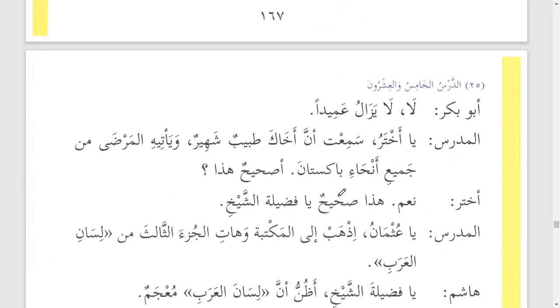So this is where we stopped, and inshallah now I will continue from here. Abu Bakr says, La yazalu amidan, he is still a dean. As we see here, La yazalu is from the sisters of Kana, so it has the same function. We say La yazalu amidan, he is still a dean. If we want to say he was a dean, how will I say?